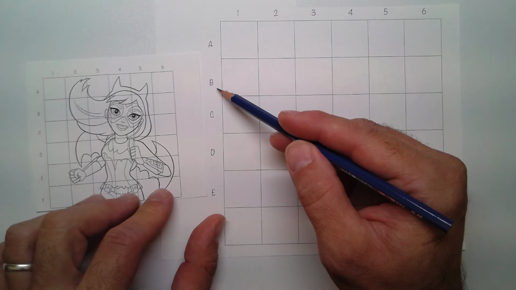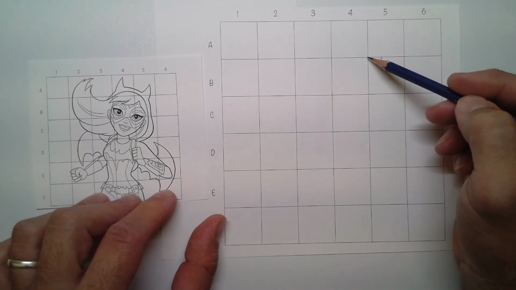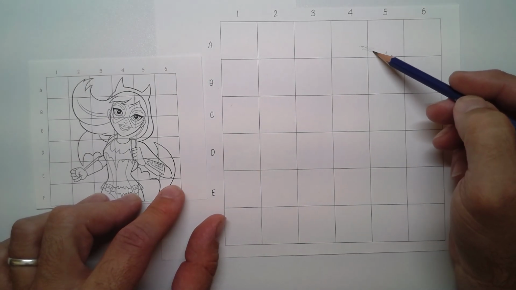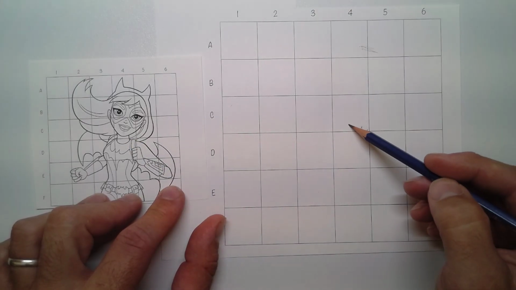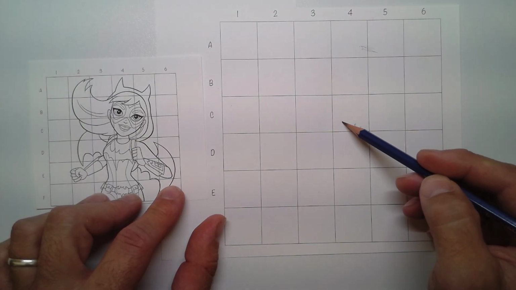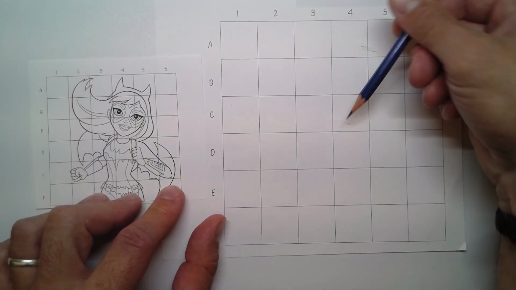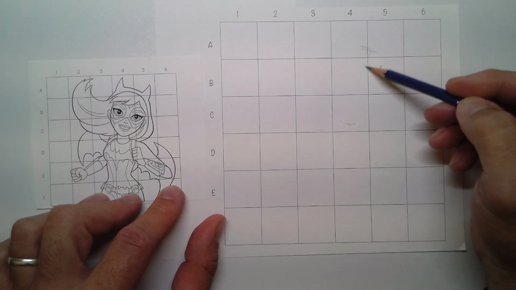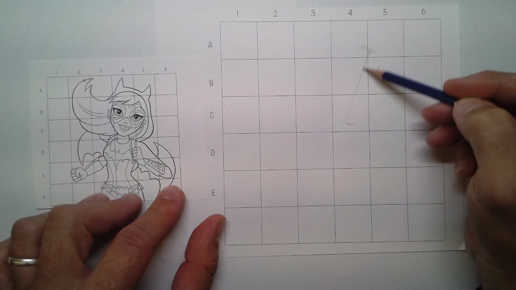So if I go to B and C4 right here, the top of the head is about here. The chin, bottom of the chin, is right there in C4. And the angle of the head comes down this way. There's my line of symmetry.